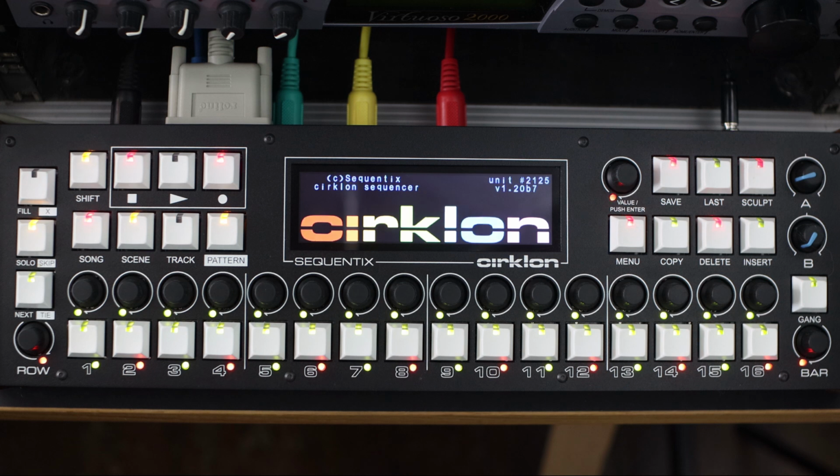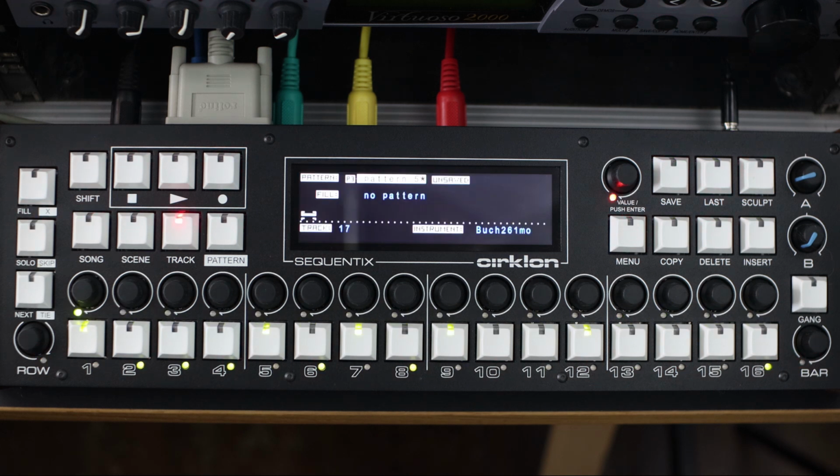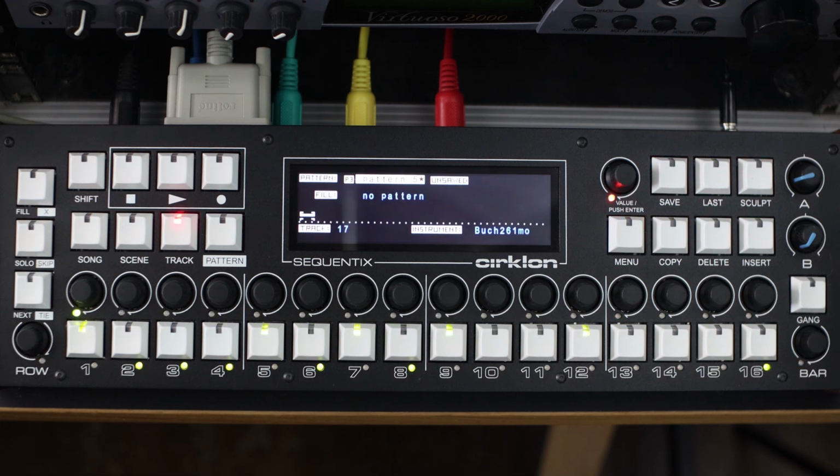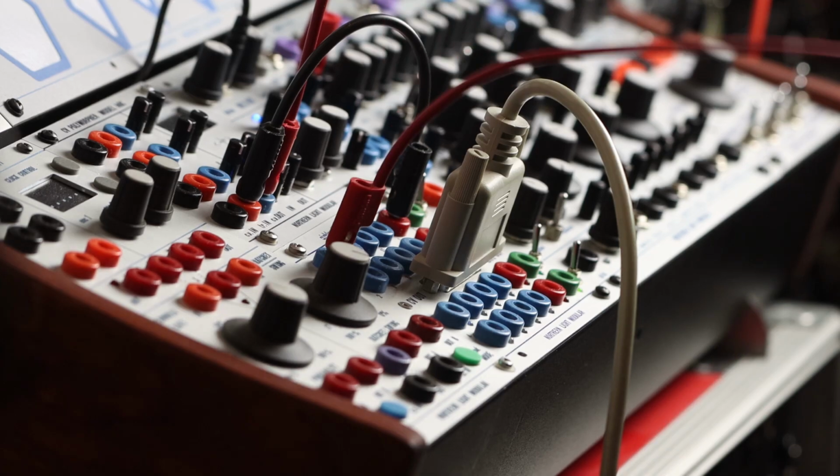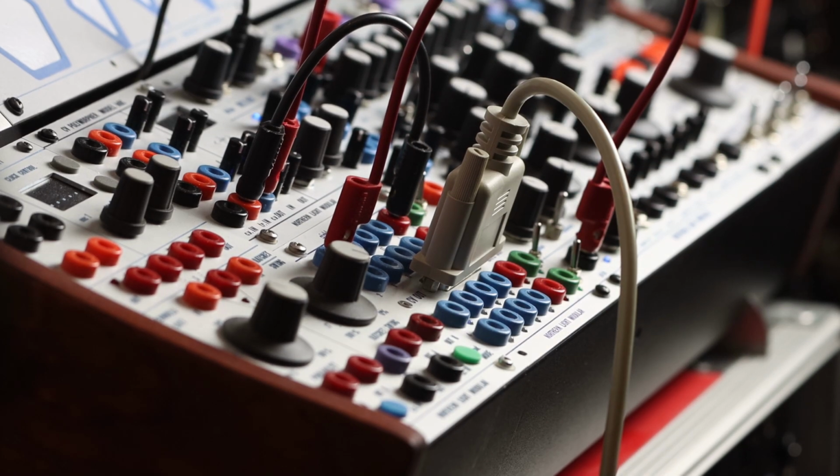This video is about the Sequentix Cirklon and how I use it to control my 4U modular with help from the Cirklon BOB Model hCB from Northern Light Modular.